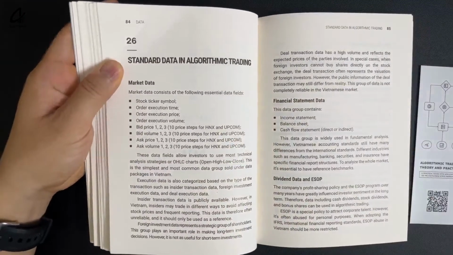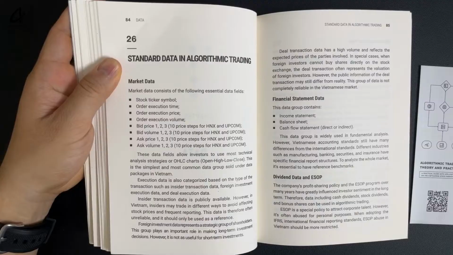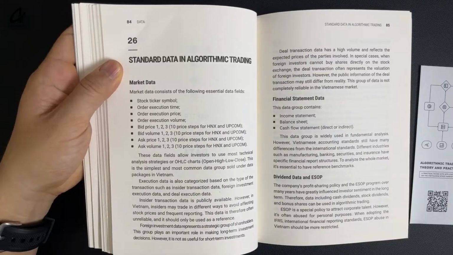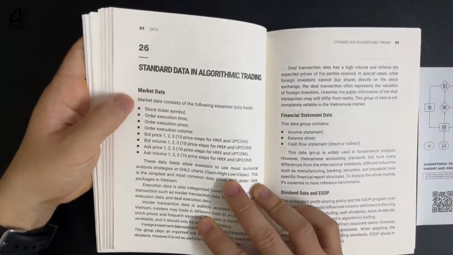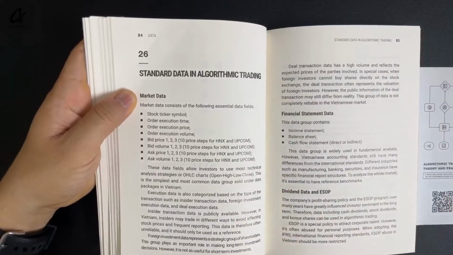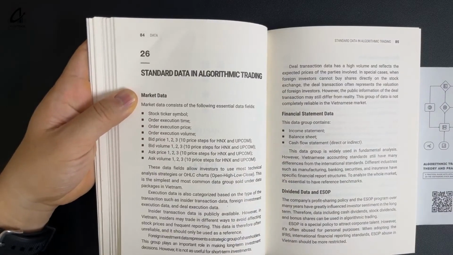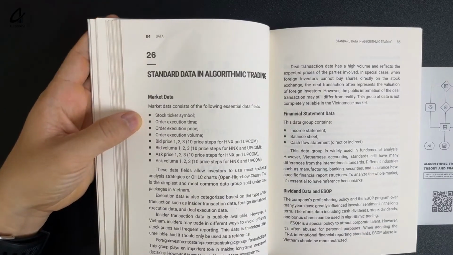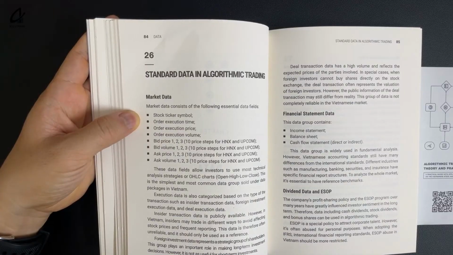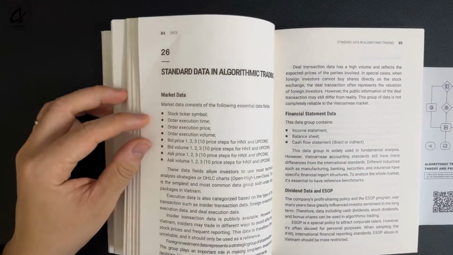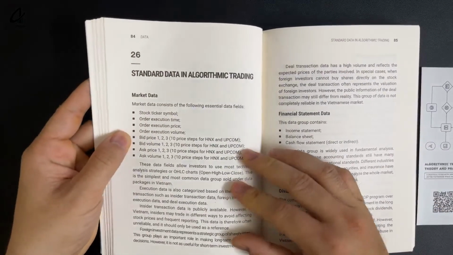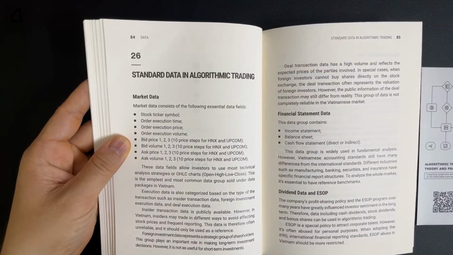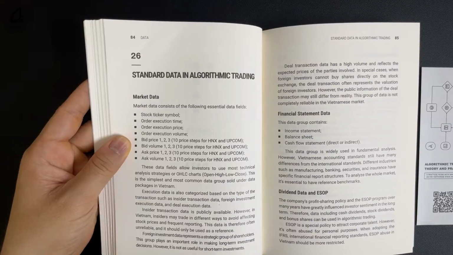For the first article of this chapter, we're going to learn about standard data in algorithmic trading. The first part, market data. Market data consists of the following essential data fields: stock ticker symbol, order execution time, order execution price, order execution volume, bid price 1, 2, and 3, 10 price steps for HOSE, HNX, and UPCoM.